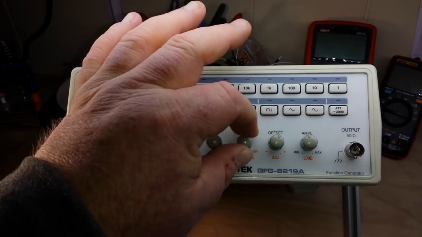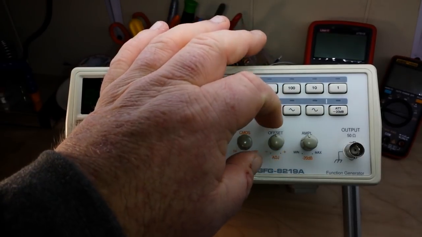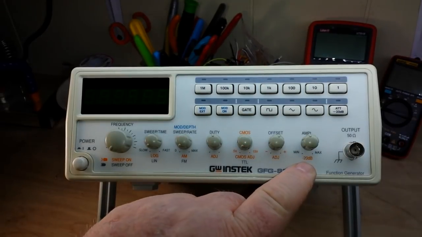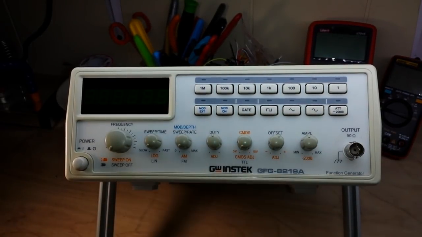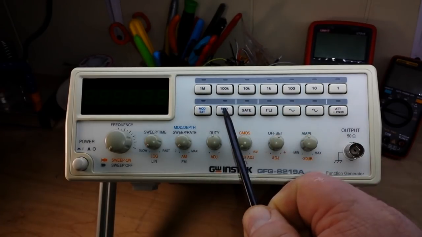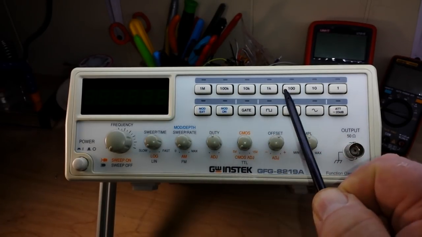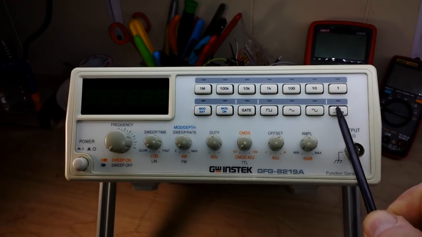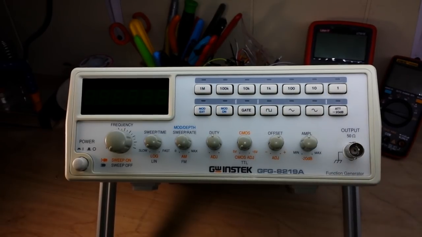Duty cycle adjust. Now you'll see on the back this has CMOS and TTL outputs. We have adjustments for them. We have a DC offset, amplitude, and you pull that out to adjust your attenuation. External modulation, internal modulation, gate time, square wave, triangle wave, sine wave, and that activates the attenuation.